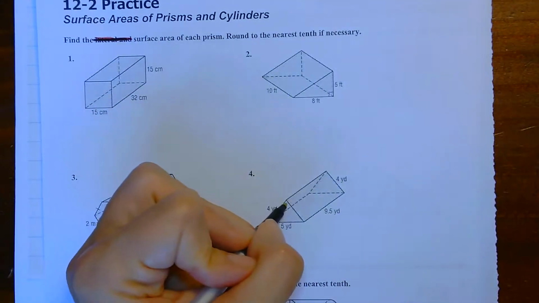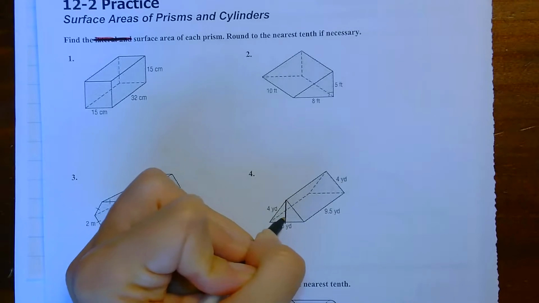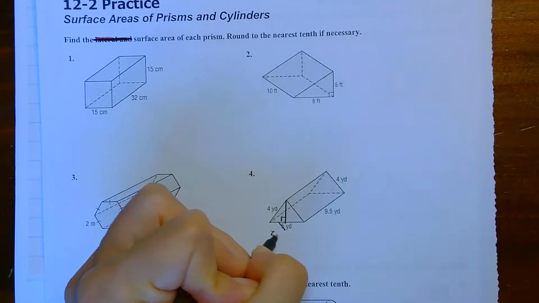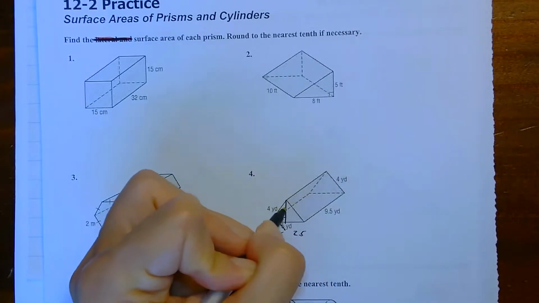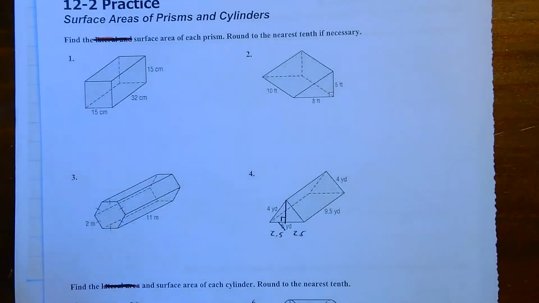And then I want to point out that when you go to do number 4, you will be dropping a height down and making this 2.5 and 2.5. You will need to do Pythagorean theorem to find the height of number 4. That's probably one of the more challenging ones.